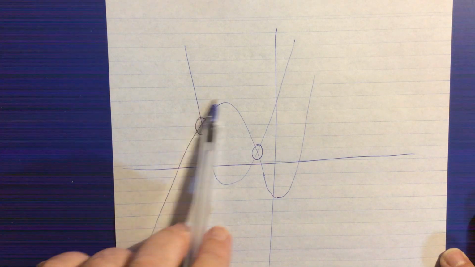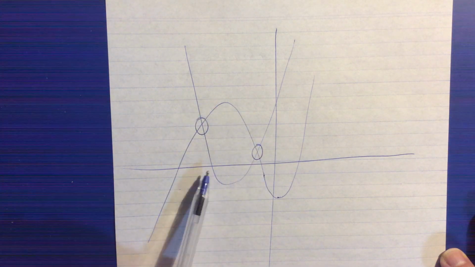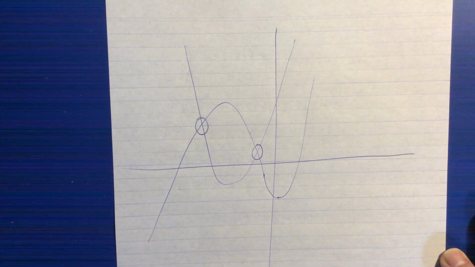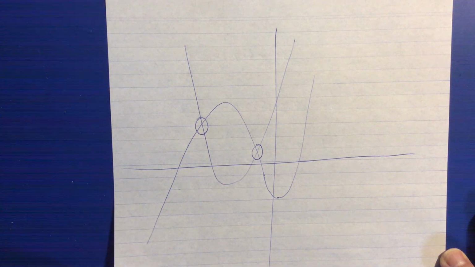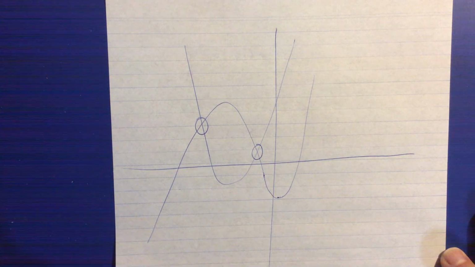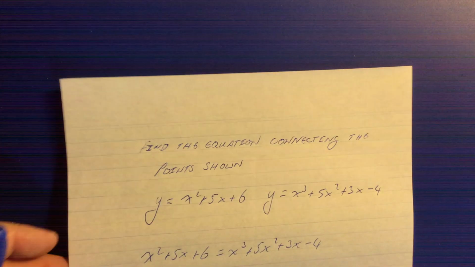No, in fact, what you have to do is discriminate and find the points shown in the original diagram. Okay, so let's get to that. This is not as difficult as it seems.